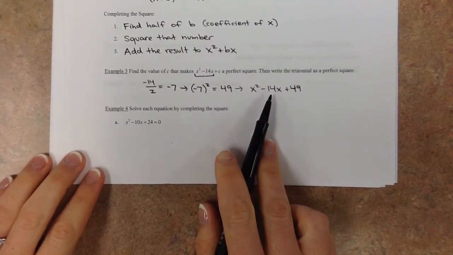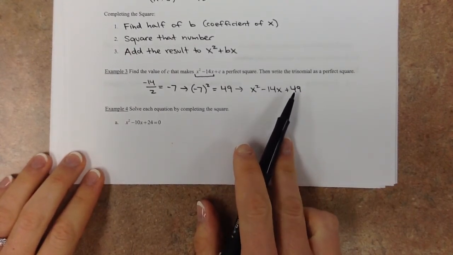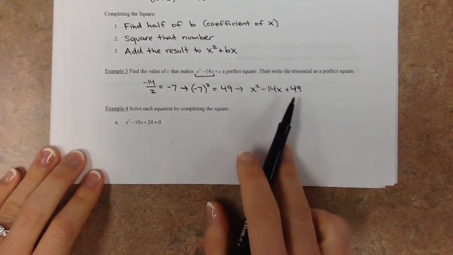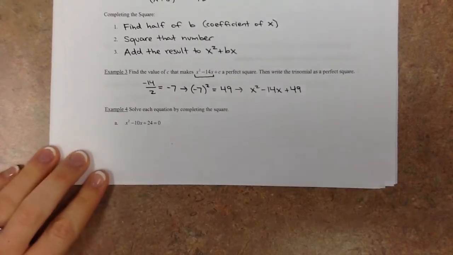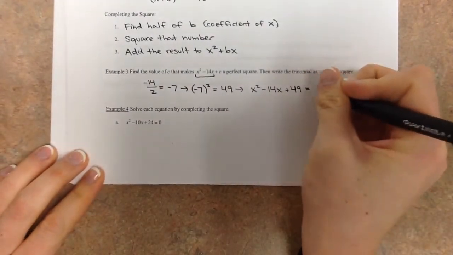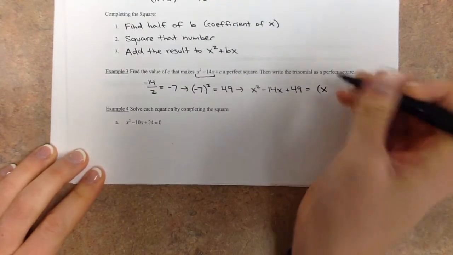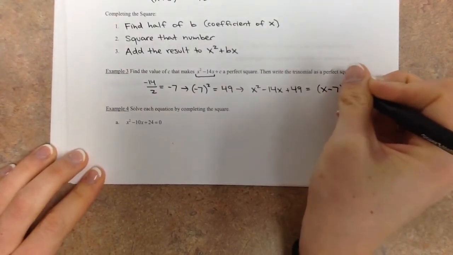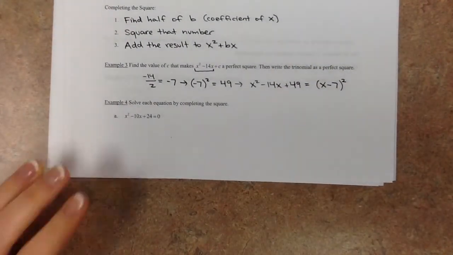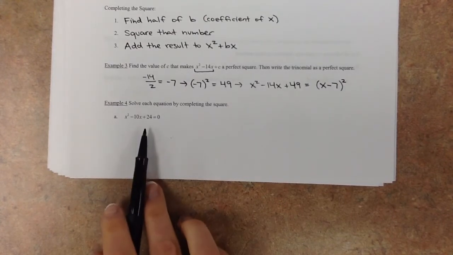Half of this number is -7. I square it to get 49. The pattern that we were talking about before is that the square root of this number is half of this number. So now I can write it as a perfect square, and that is x and then half of the -14 squared. Okay, let's do just one of these all the way out.